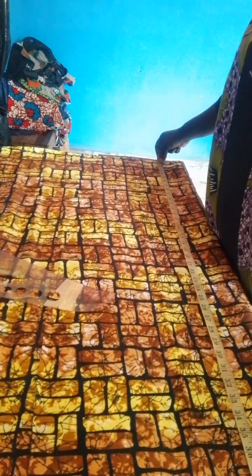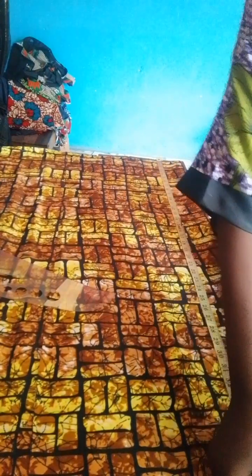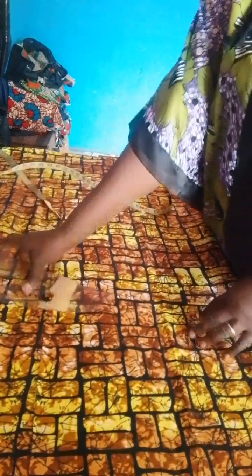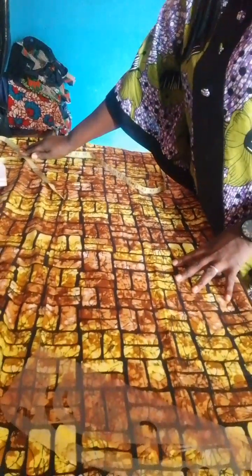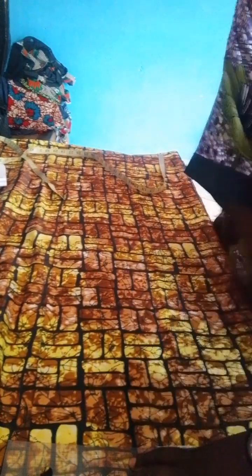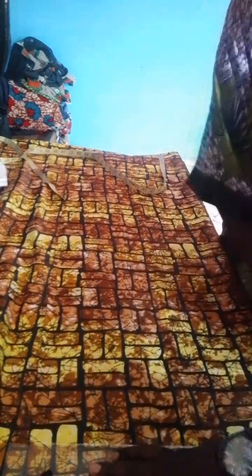Mark the full length. Minus 1.5 for your waistband. Then you mark to get an accurate length. Take away 1.5 or 2 inches rather. Then you roll it.